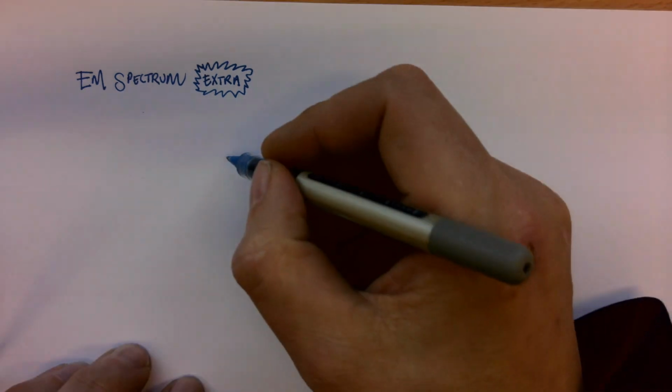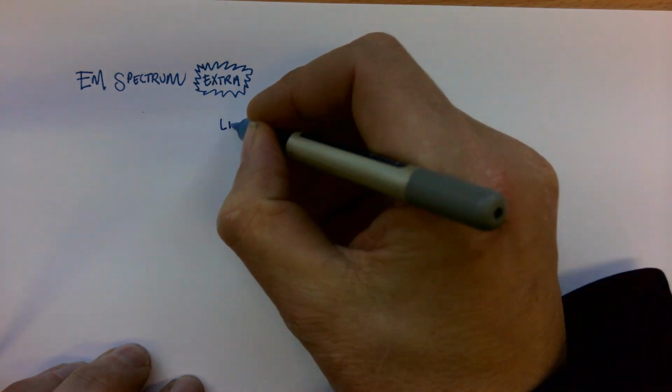Hello, so this is my introduction to the EM spectrum plus a little bit of extra information that you might want to use. So let's start with this, the electromagnetic spectrum. It's just a series of electromagnetic waves. They're all very similar to light. In fact, the only difference is the wavelength.